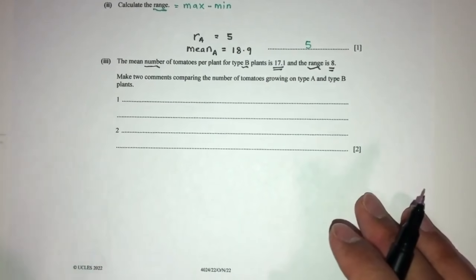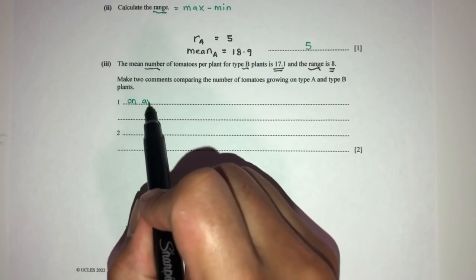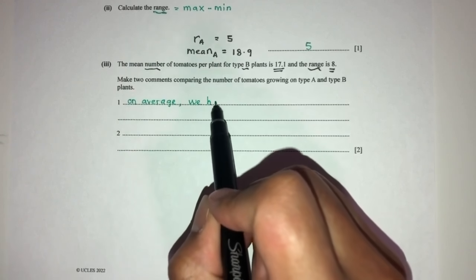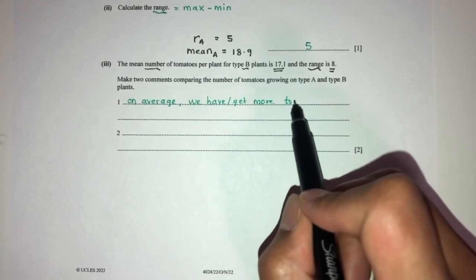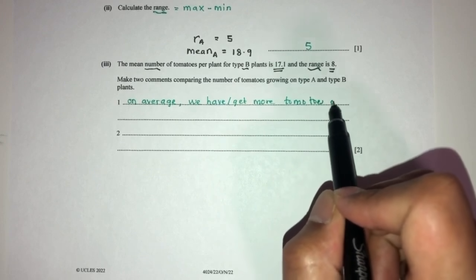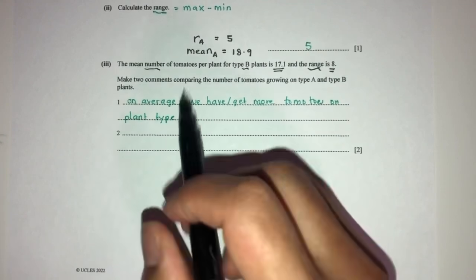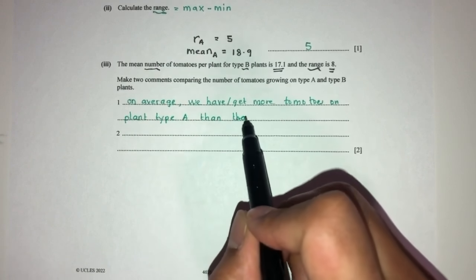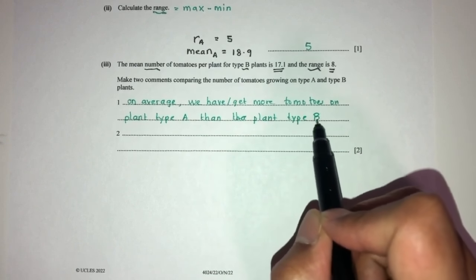Make two comments comparing the number of tomatoes growing on type A and type B. Comparing the mean, you can say that on average, as you can see, the mean is average, we get more tomatoes on plant type A than plant type B. That makes sense, right? By comparing the mean.